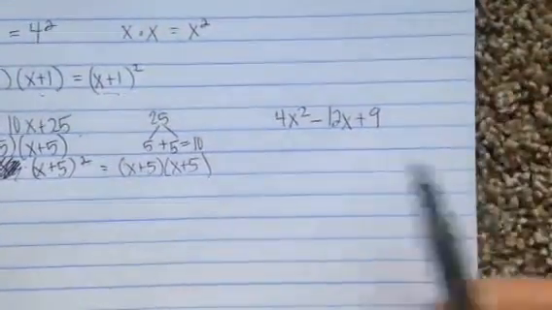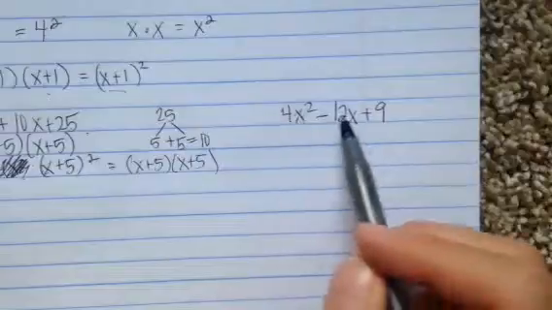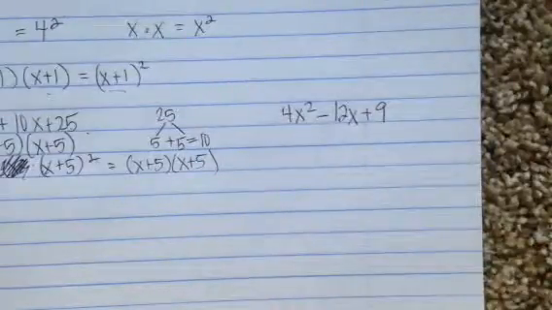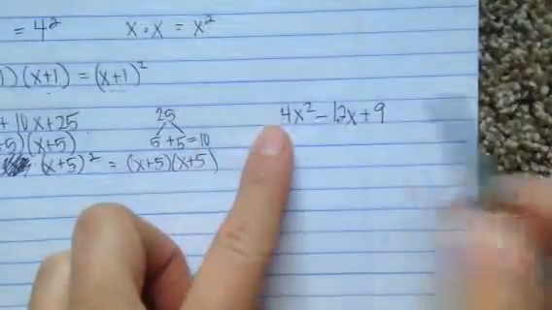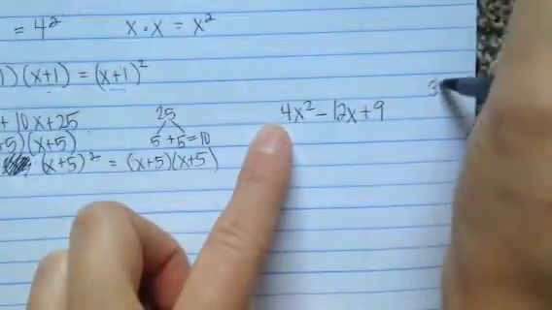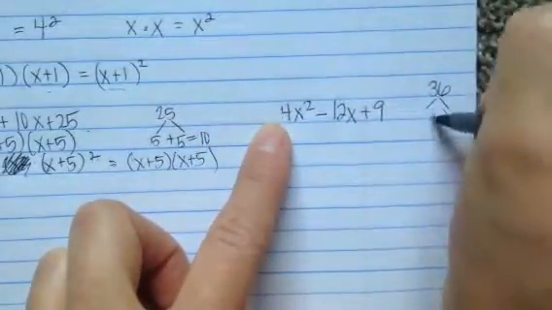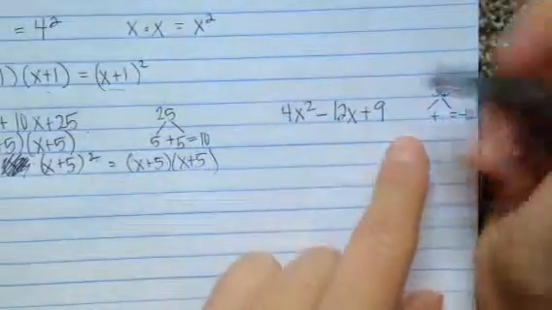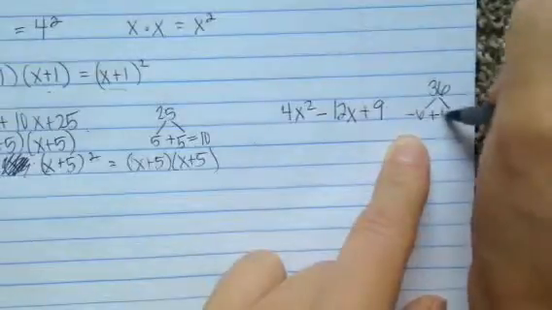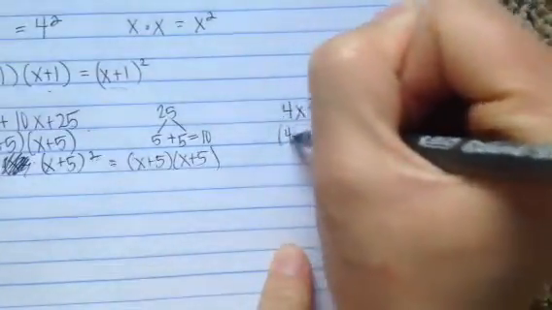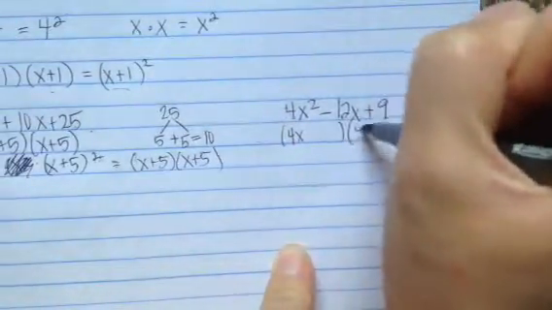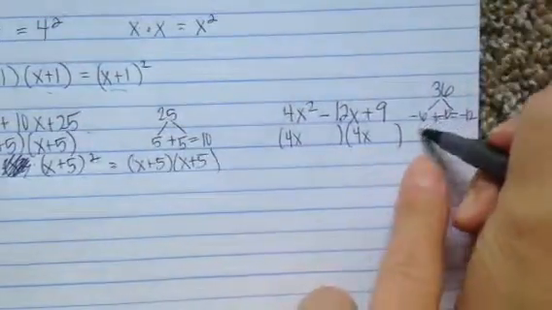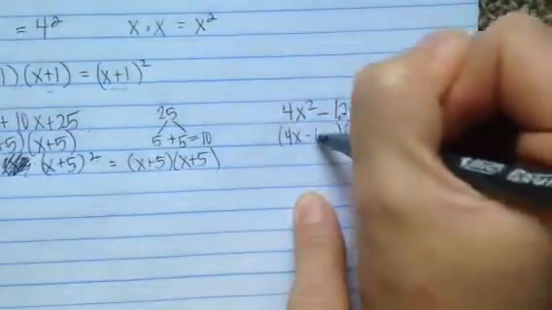Okay, so the first thing we're going to do is see if there's a GCF. So 4, 12, and 9. No number can come out of 4, 12, and 9. So then I'm going to do 4 times 9 is 36. Two numbers that multiply to get 36 and add up to get negative 12 are going to be negative 6 and negative 6. So then I'm going to have 4x, and then the numbers that worked were negative 6 and negative 6.